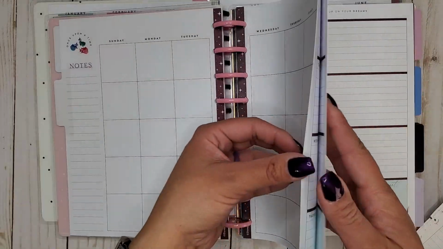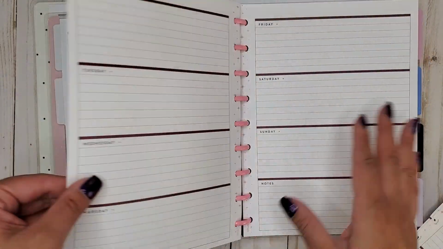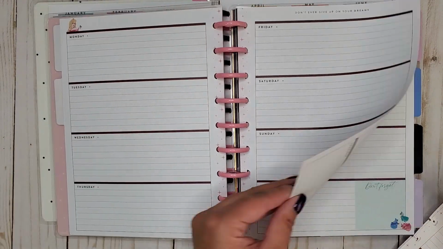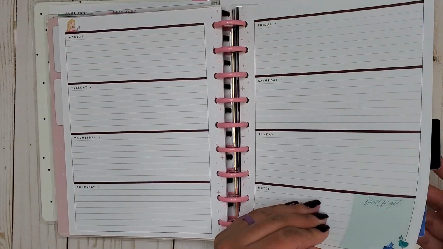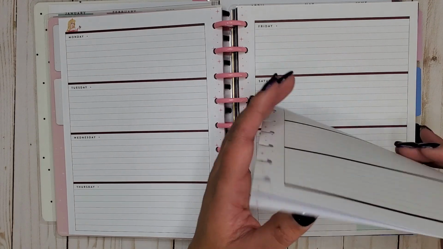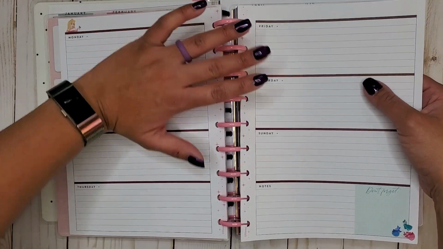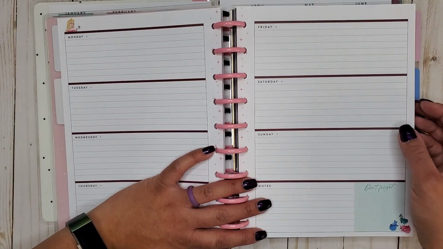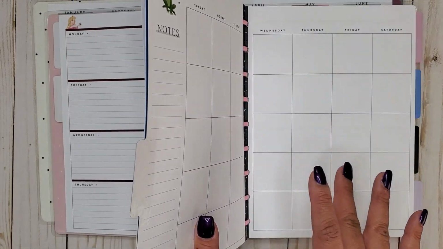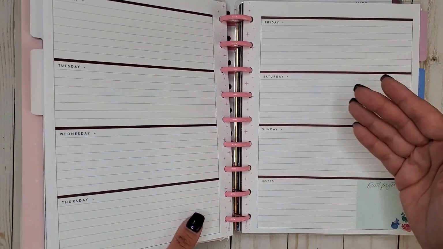So if I have a normal month, I have 1, 2, 3, and then 4. Okay, that's on a normal month. So just something to keep in mind with the undated planners, especially these newer ones. They have 6 weeks in them, and that looks like it's going to be for every month. So that's just something to keep in mind.